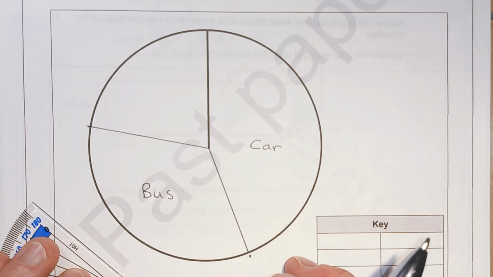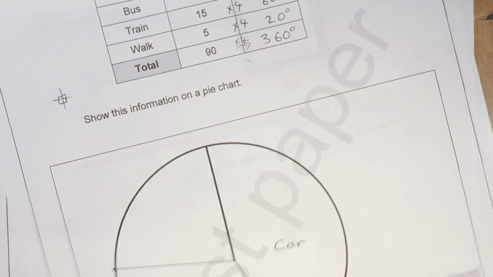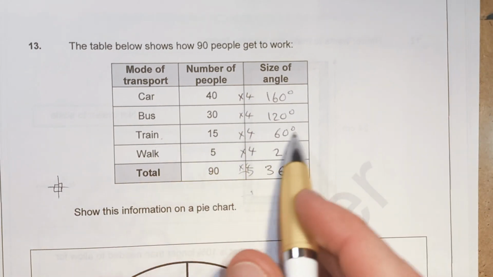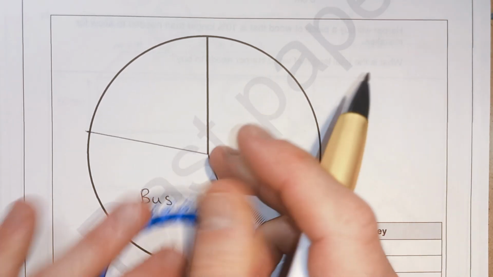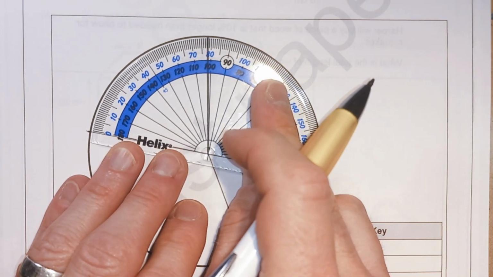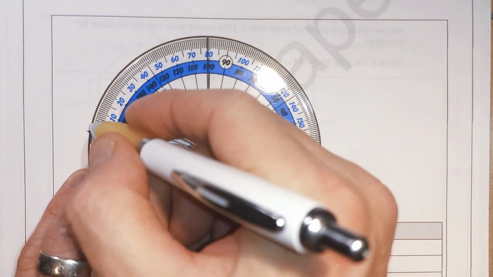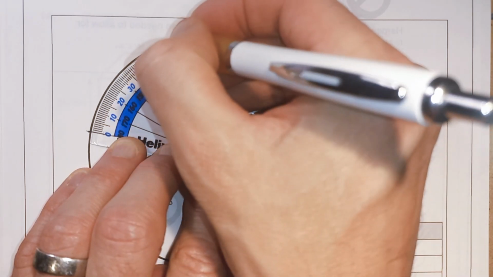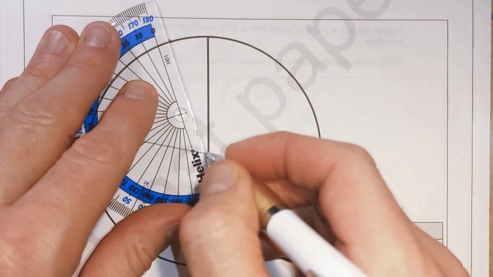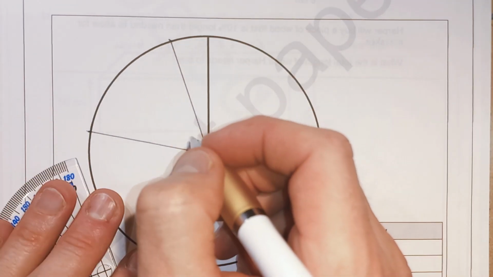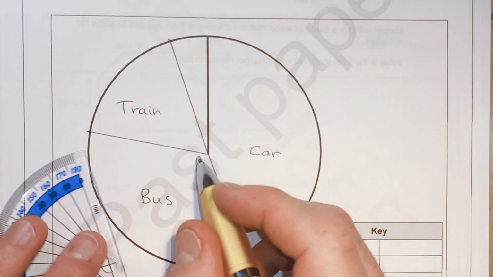Then the next sector we had was trains, and that's 60 degrees. Let's just bring it down so you can see what it worked out. So train, 60 degrees. So this is our new starting point. So we'll line up the crosshairs. Start at 0 here. 60 degrees, 10, 20, 30, 40, 50, 60 here. And this is train. Now walking was 20 degrees, so we can check.